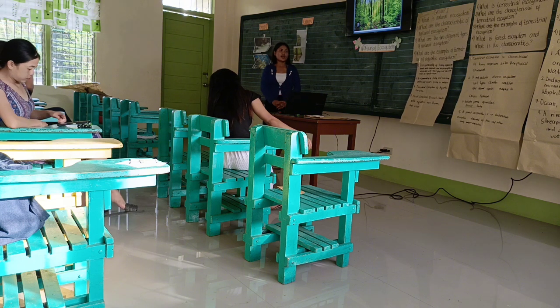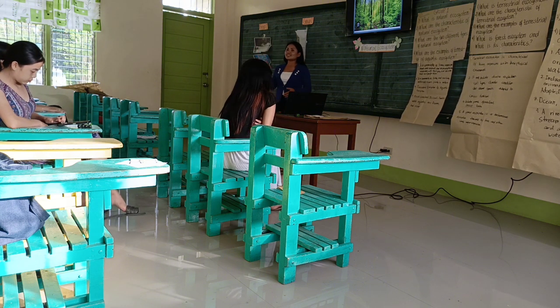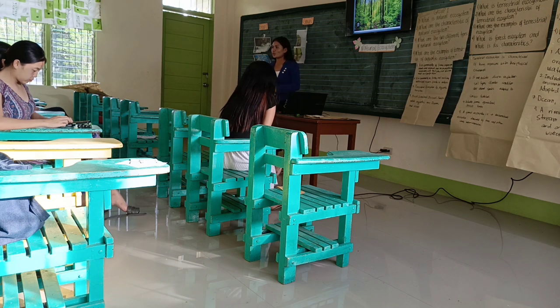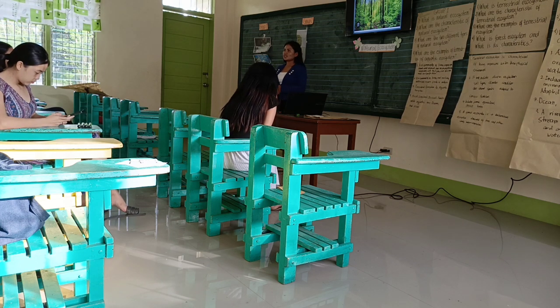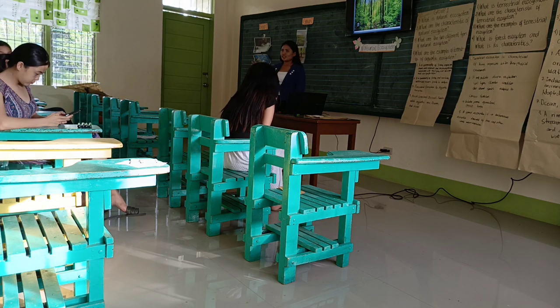So now, class, the forest, this has two types. It is called temperate and tropical. When you say tropical, it is found near the equator, and it results in frequent rain.